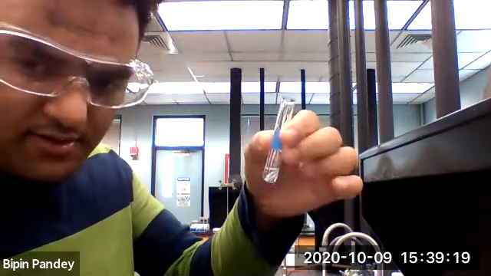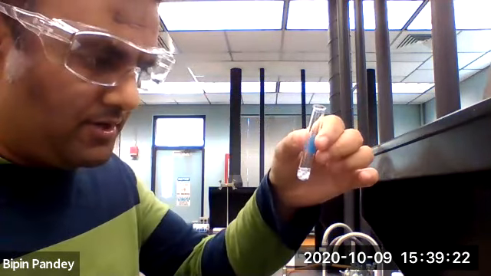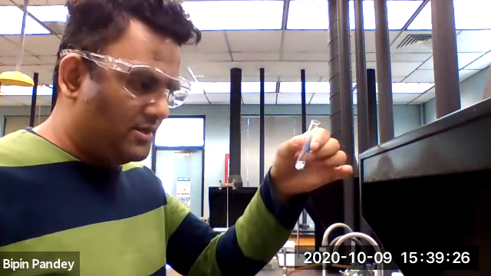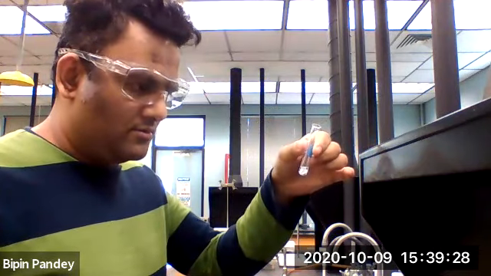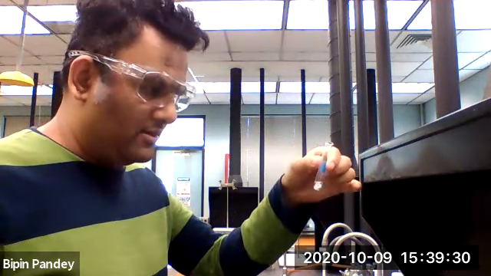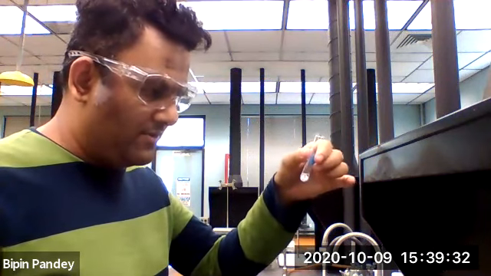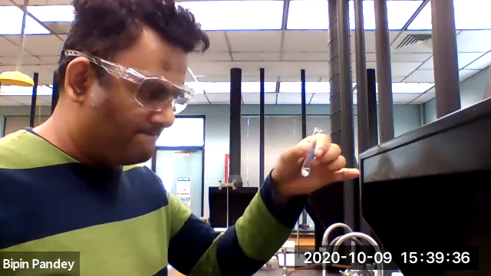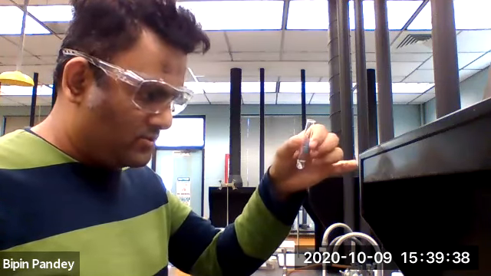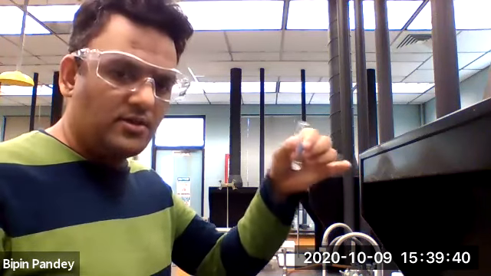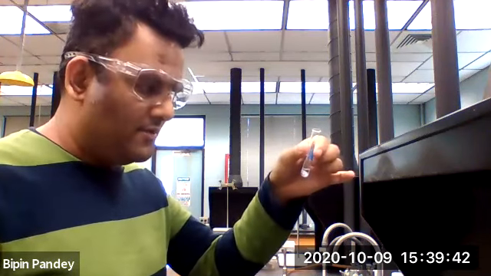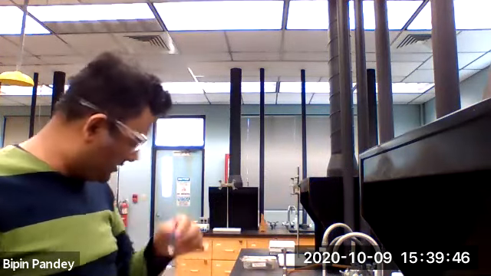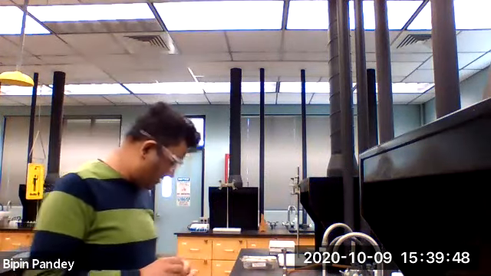On the zinc surface there are some bubbles appearing, and this is the same reaction that we did in Lab 6, the physical and chemical properties. So zinc is reacting with hydrochloric acid and producing hydrogen gas. So that's reaction number 6.